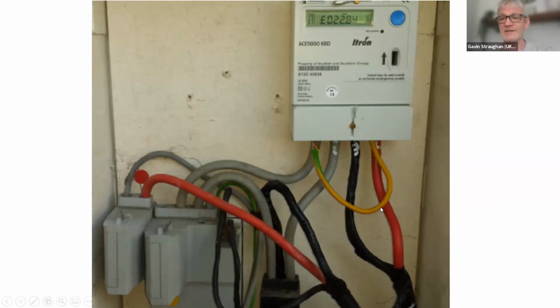Electricity is lazy, it's very human-like. It'll take the path of least resistance. So what's happened here is somebody has taken an earth wire and shoved it, for want of better words, into the terminal where the electricity is coming into the meter and where it's coming out.